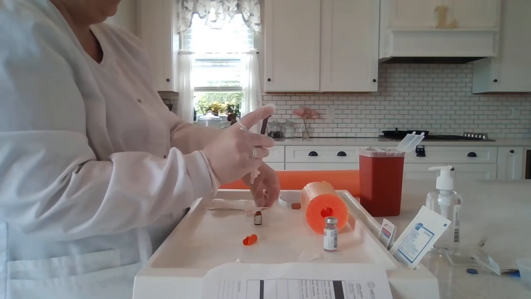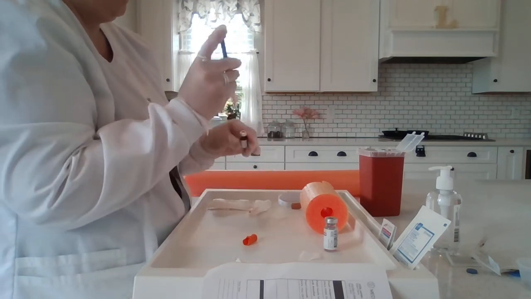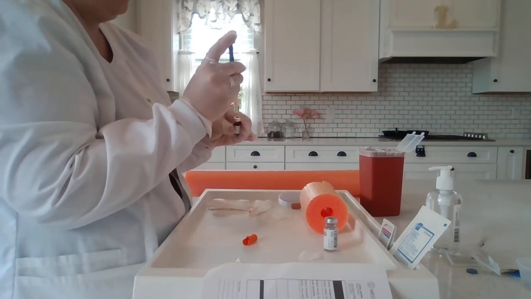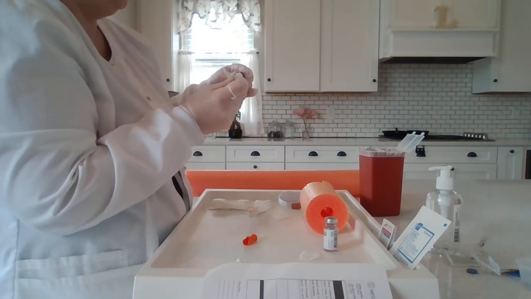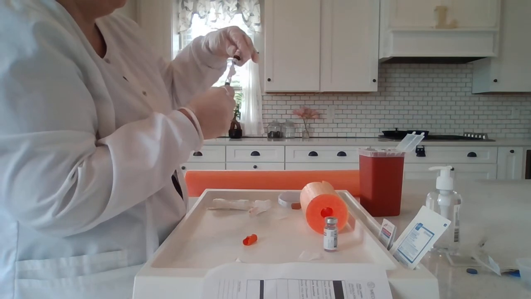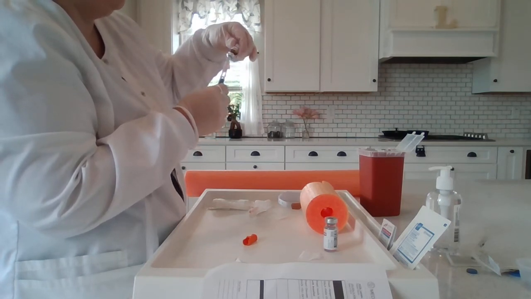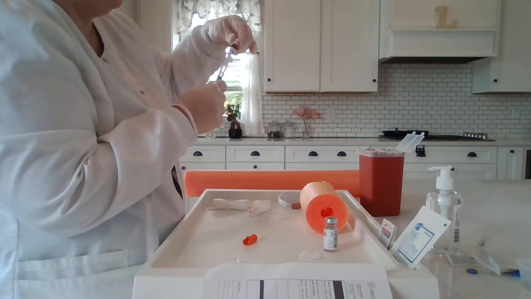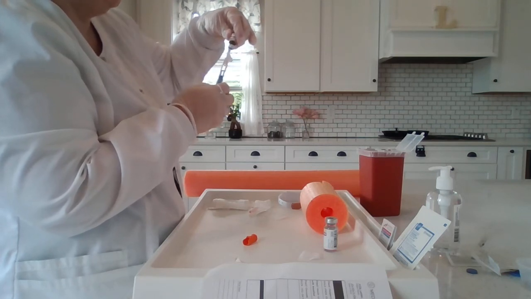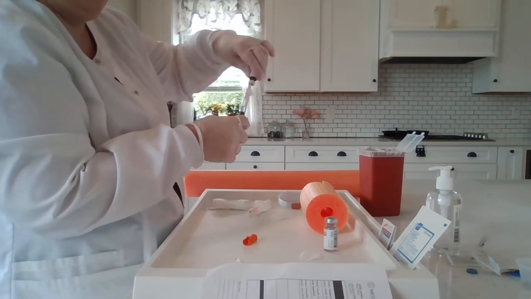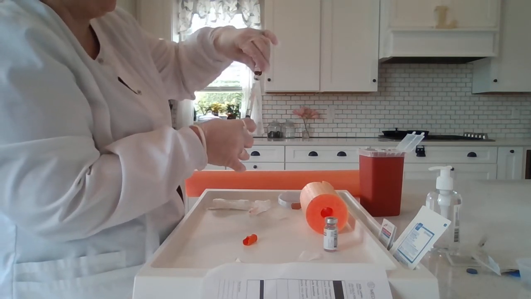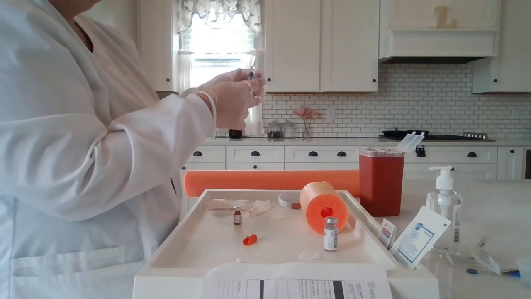And then I'm going to insert the needle into the haloperidol, put the air in, and I'm going to draw up my 2 milligrams of haloperidol. So I'll remove my needle.